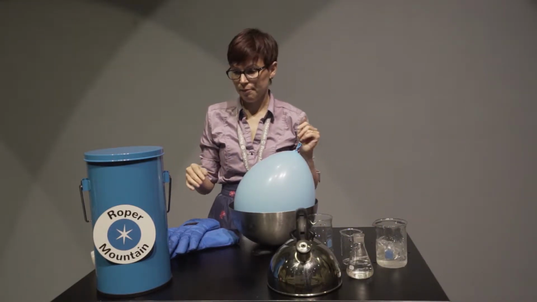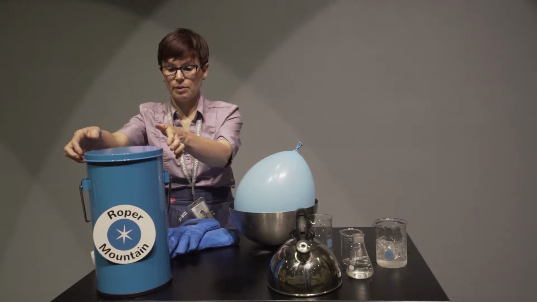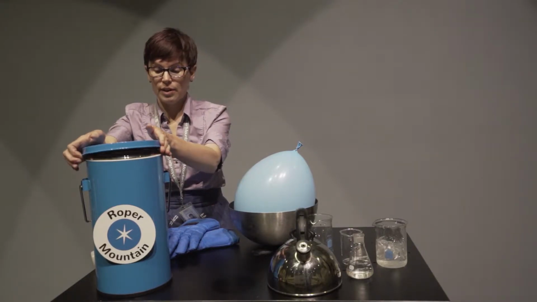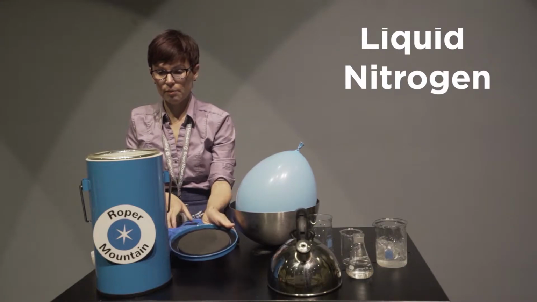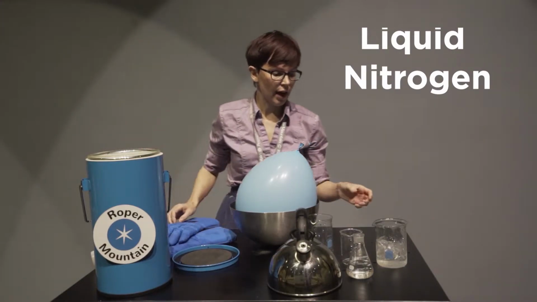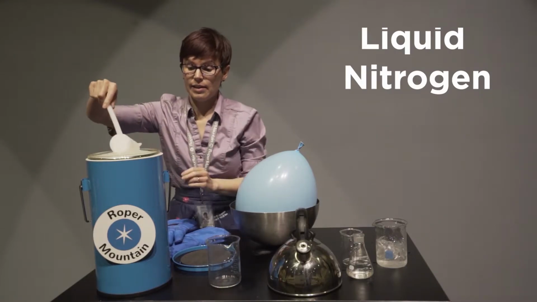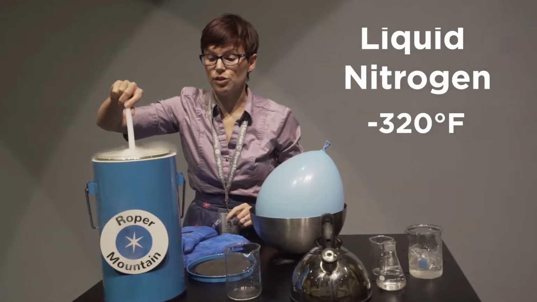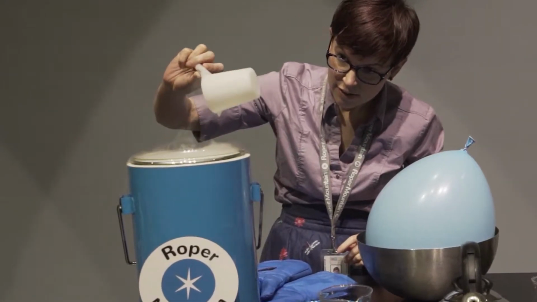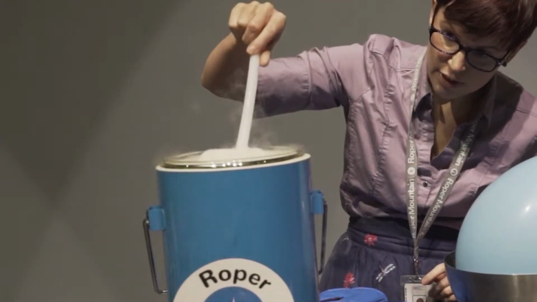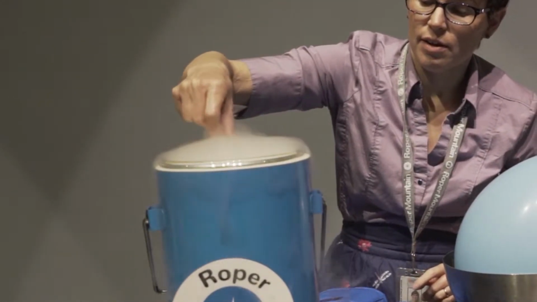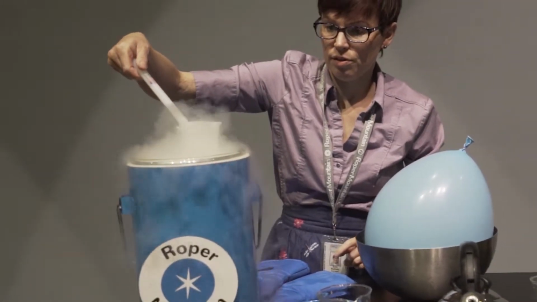All right, now, right here, I've got something super cool. It is liquid nitrogen. Liquid nitrogen is so cold that it can actually hurt your skin if you touch it. It is negative 320 degrees Fahrenheit. You can see that there's a gas coming off of this. I'm gonna pull out some of the liquid to show you.